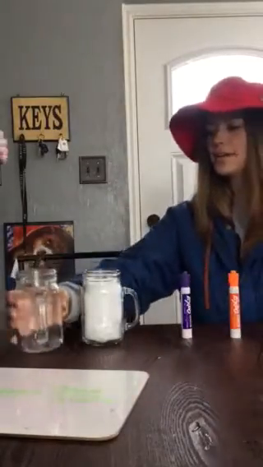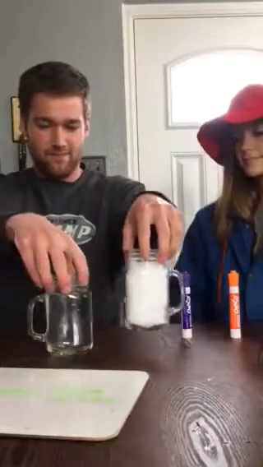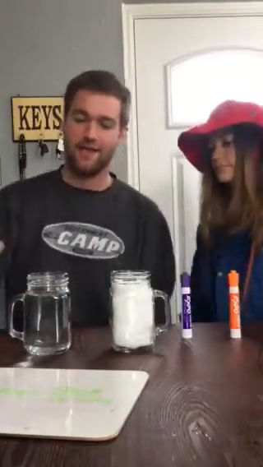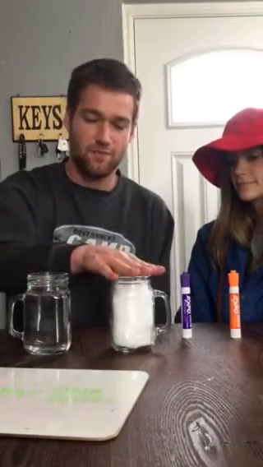I believe the water is much heavier. That's what I was feeling too. That the water feels much heavier. So we could say that the water is more dense than the snow.